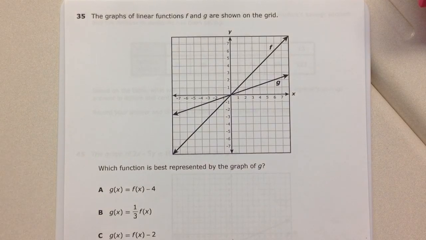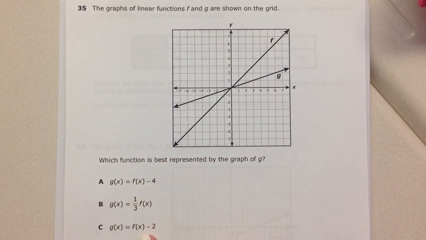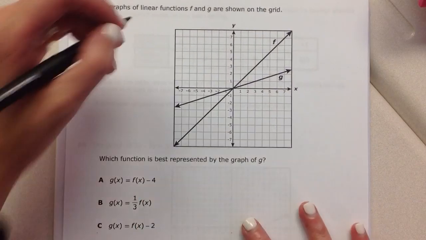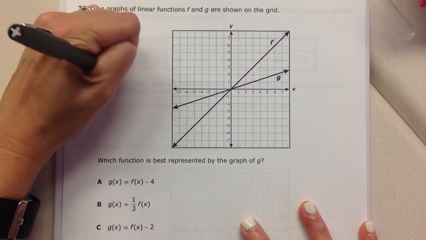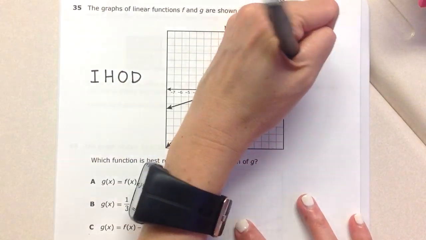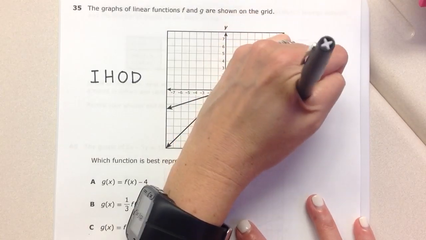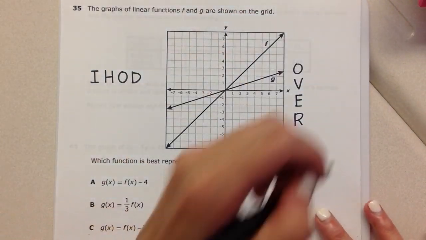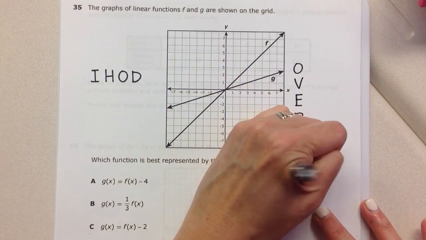So let's look here. Let's look at our transformation. We've got to think: I, H, O, D, over. You want to think I, H, O, D, and then you want to think over. You also want to look at your slope. Did your slope get bigger?